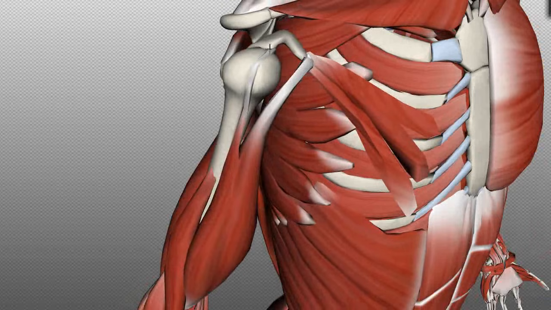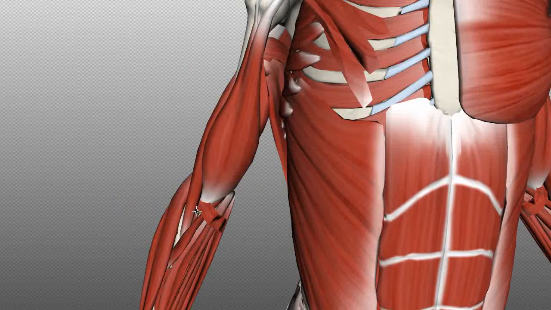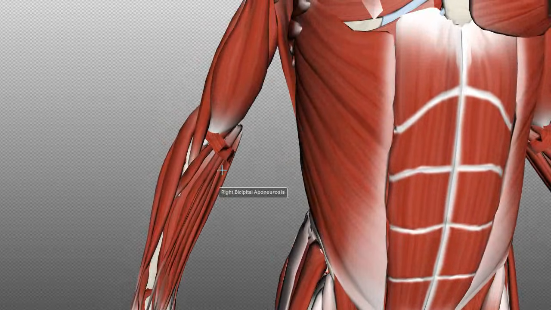So these points of attachment are the origins, not the insertions. So the long head originates on the supraglenoid tubercle, and the short head originates on the coracoid process. The biceps then inserts onto the radial tuberosity, so the tuberosity of the radial bone, and this muscle acts to flex the forearm, and it also can supinate the forearm.